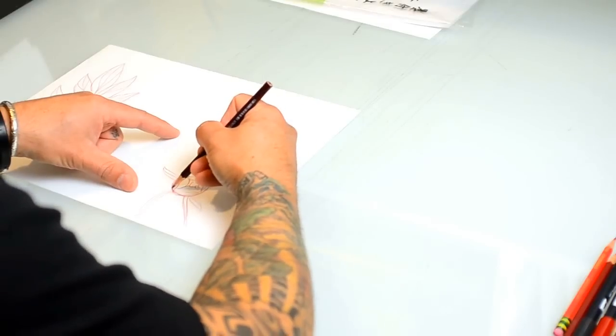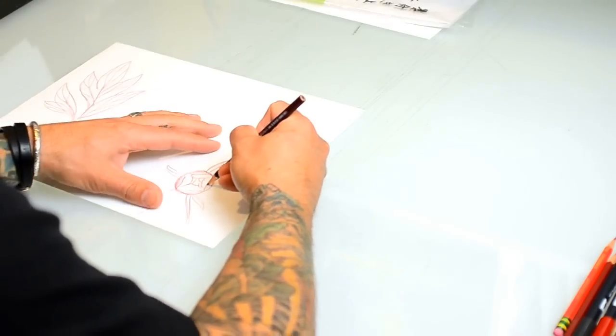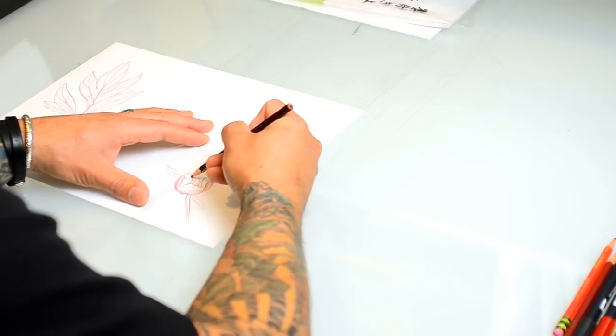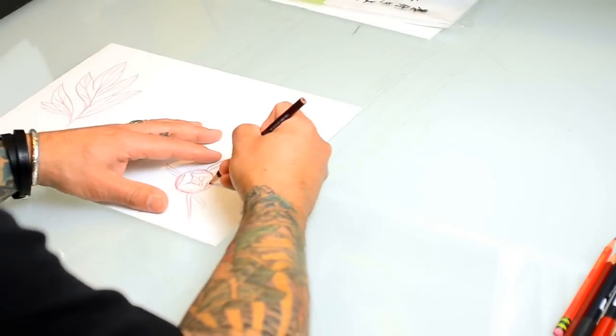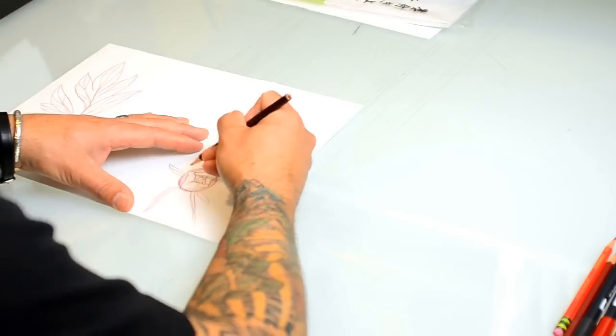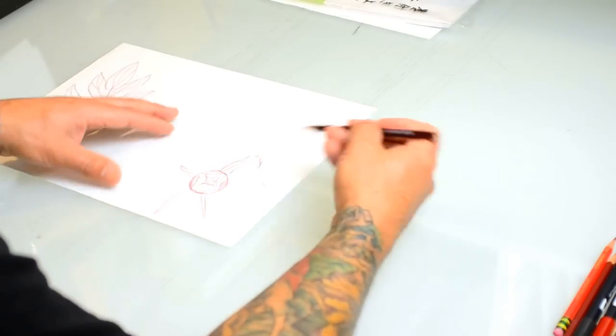So this outer portion would be leaves. They would be darker, they would be green. I know I'm using a red pencil. And then as you come in to the petals, that's where you get more into the color. But you have to think, as a young flower, this is going to be more green than red or pink or whatever color you're going to make the flower.